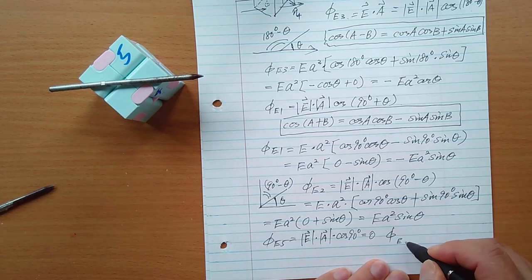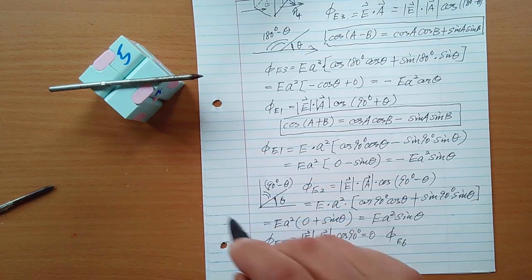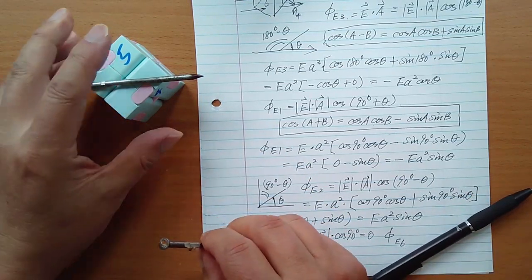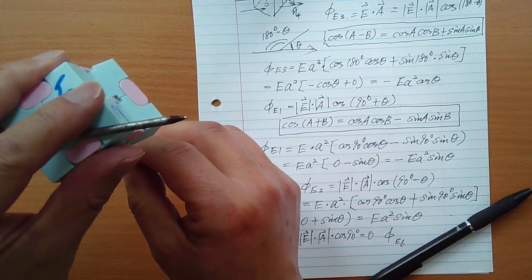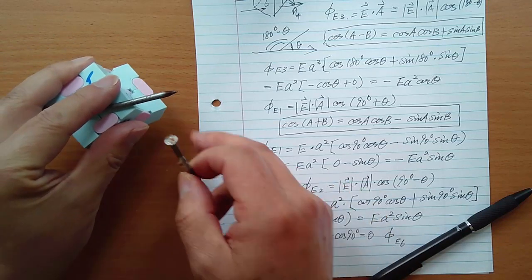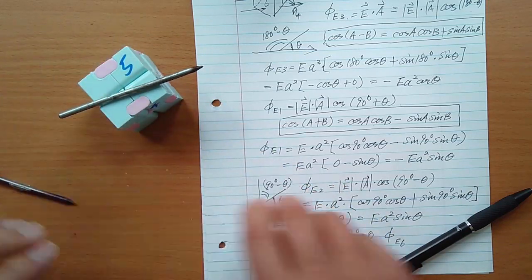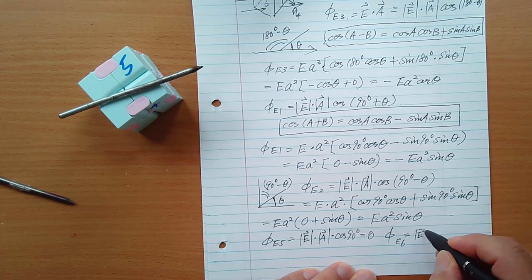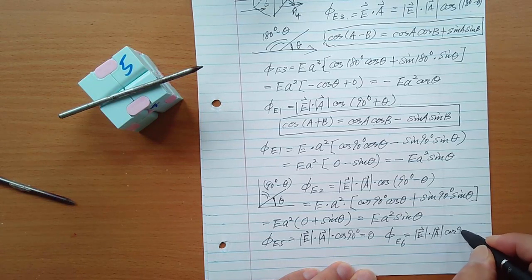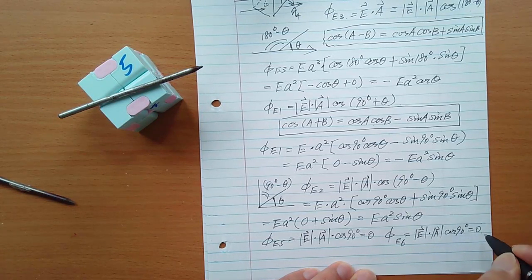Similarly, the phi E6, which is the bottom plane, because the direction of the plane is going like that, and then again it is 90 degrees. So phi E6 would be E A cosine 90 degrees, again is 0.